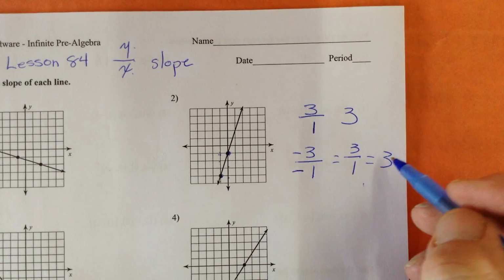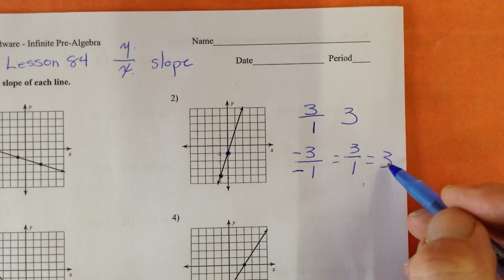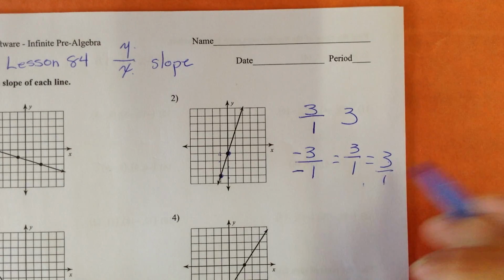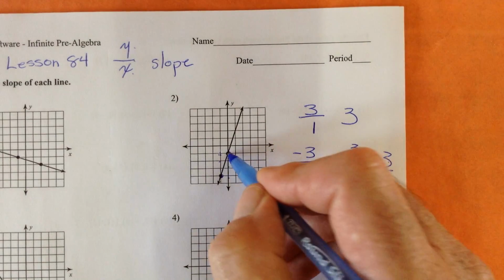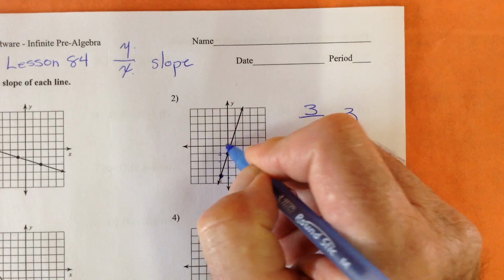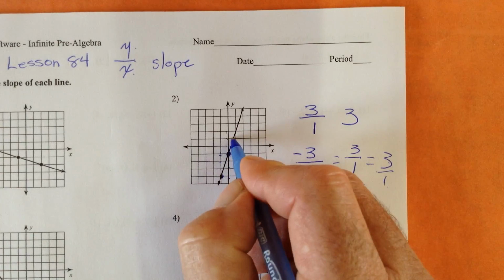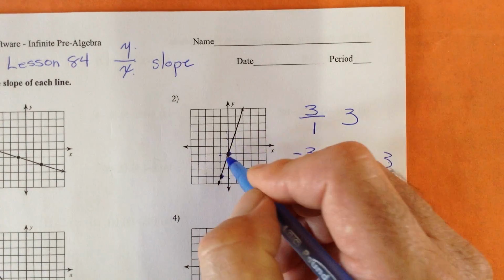Okay, if they tell you the slope is 3, that means 3 over, you just assume that 1's underneath. So if I start from this point, the slope would be 1, 2, 3 up, and then it says 1 for the x to the right. And you see I'm right back on that line.